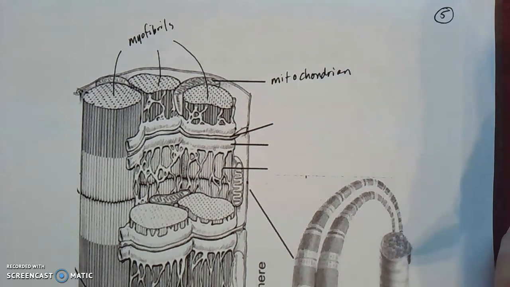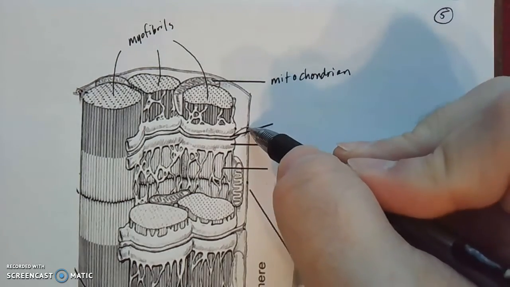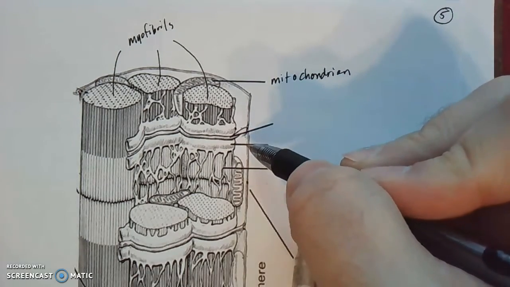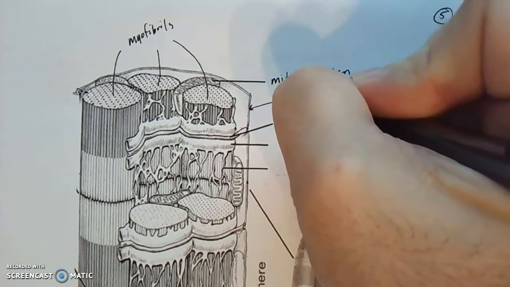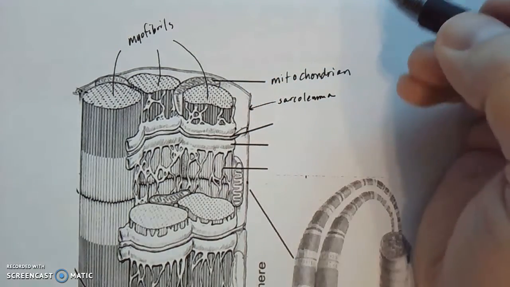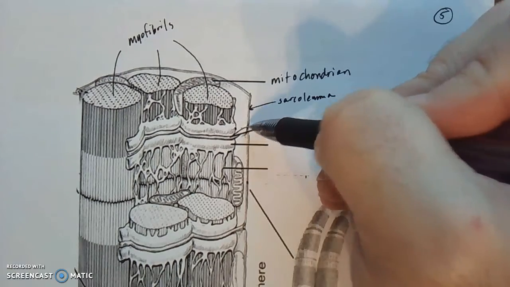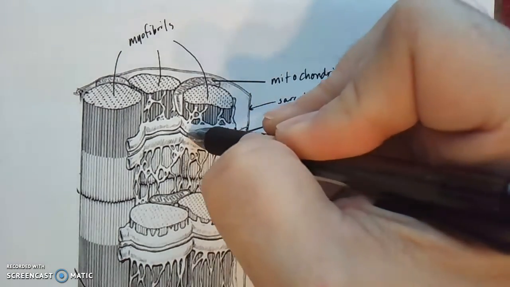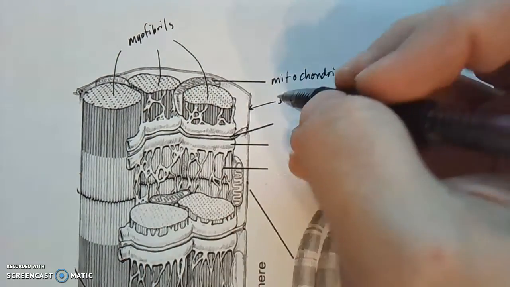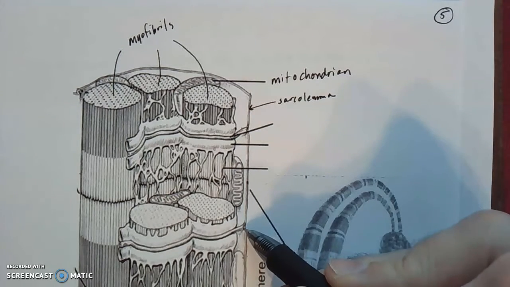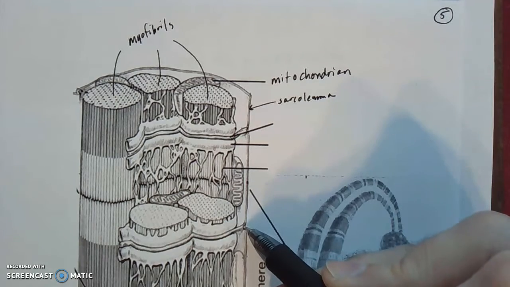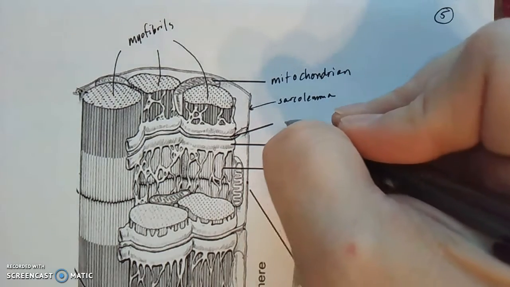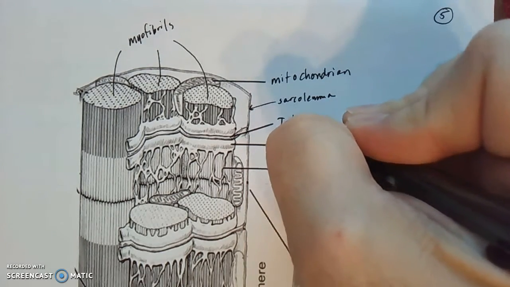Then we said that we had the sarcoplasm, which is going to be inside here, but we also had the sarcoplasmic reticulum and these T-tubules. You can see that connected to the sarcolemma, which this right here represents, we have these little tubes that go in between here and go through to the other side and kind of wrap around. You can see down here how it is an extension of this, almost like a tube that is continuous with this. This tube is the T-tubule.